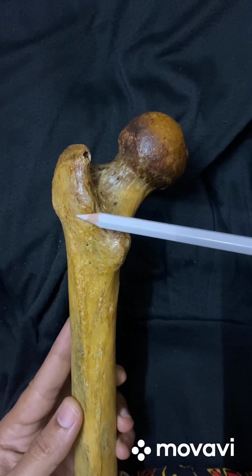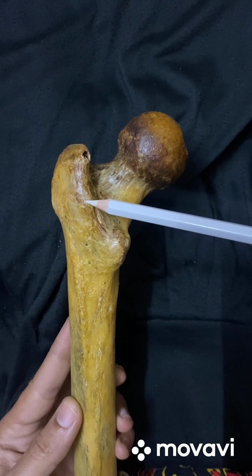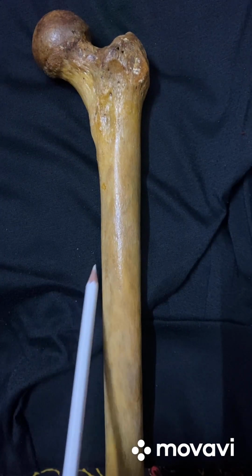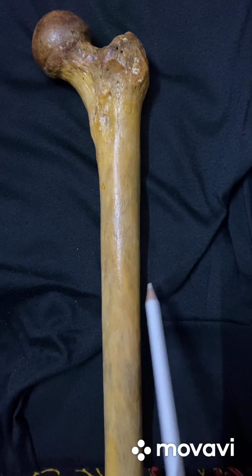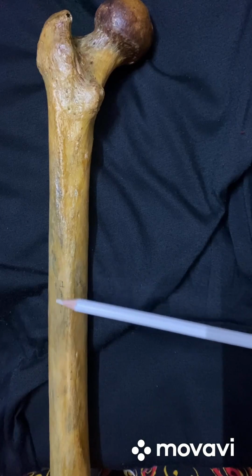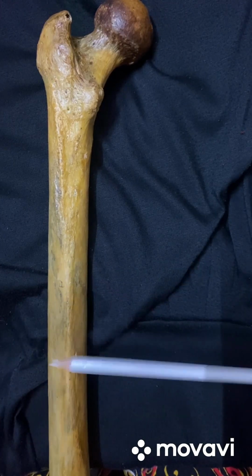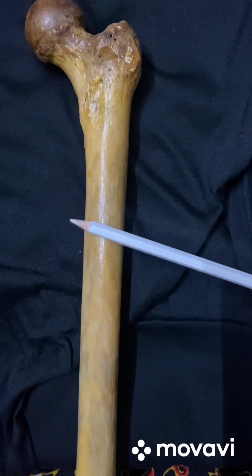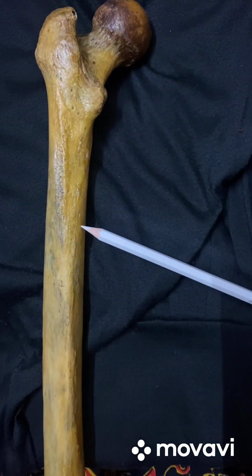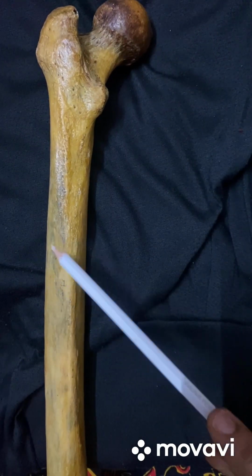Over the intertrochanteric crest, this tubercle is called the quadrate tubercle. It receives the quadratus femoris muscle attachment. Coming to the shaft, the shaft has medial border, lateral border and posterior border. The posterior border is well defined. This posterior border is otherwise called the linea aspera. What are the surfaces? Anterior surface, medial surface and lateral surface.